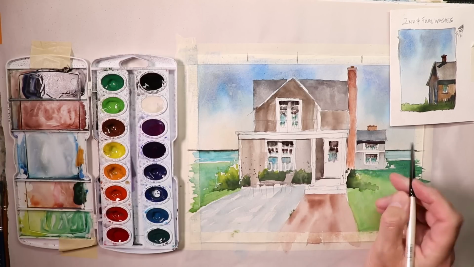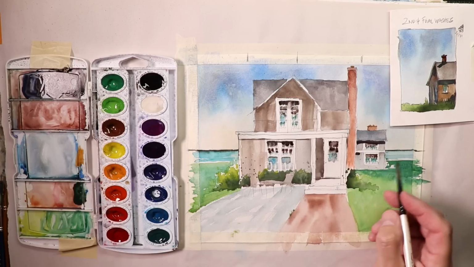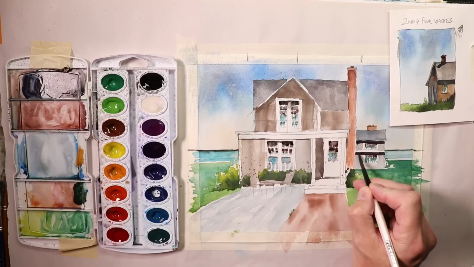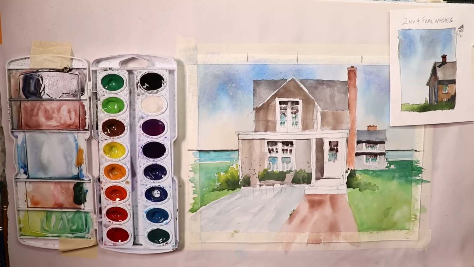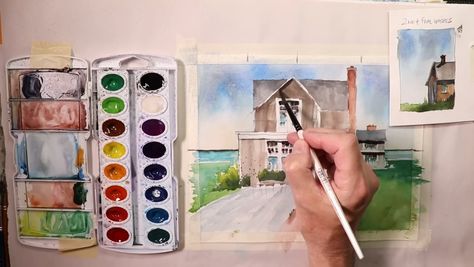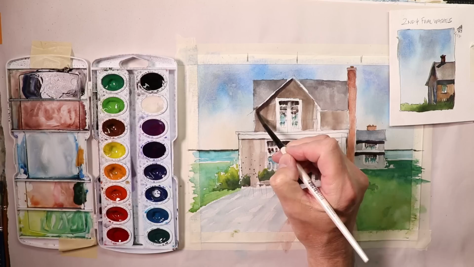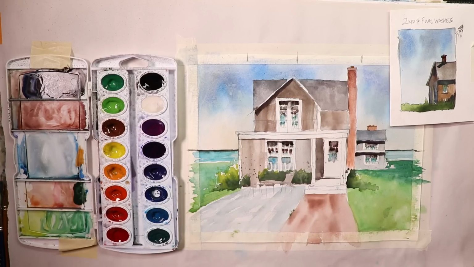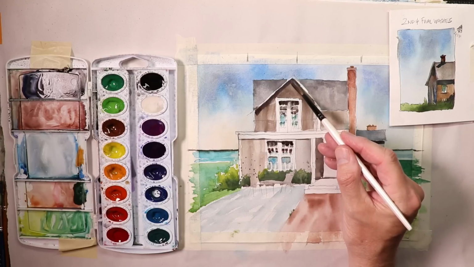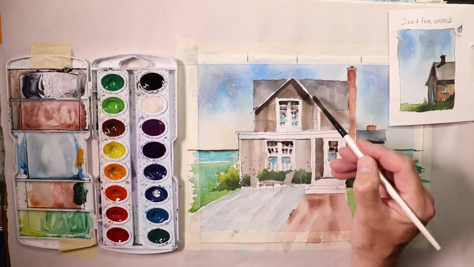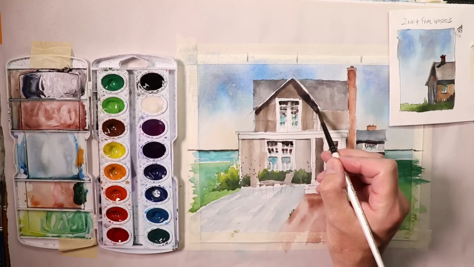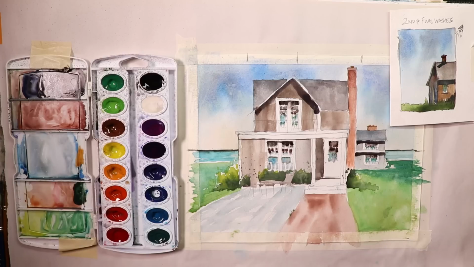So if we just get those on the eaves of the roof here, and there's another eave here of the roof. And then here we're going to have a shadow across here, like that. This one's going to be a little wider. Like that.